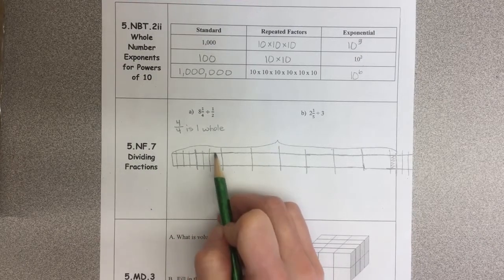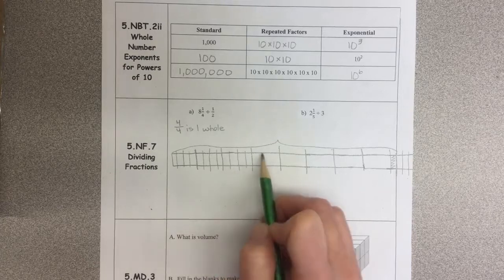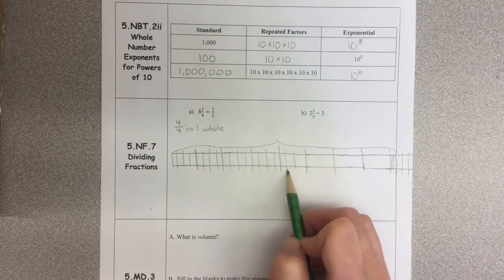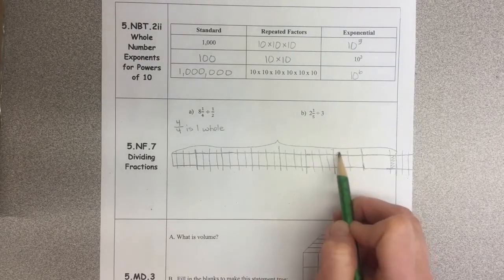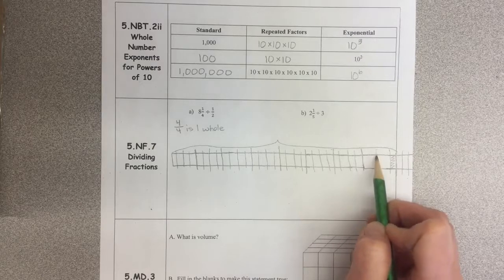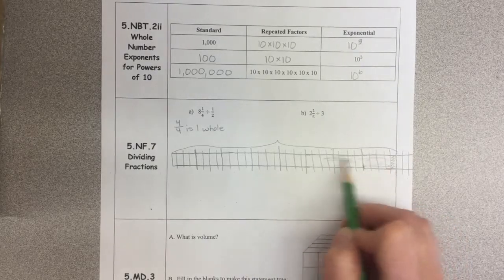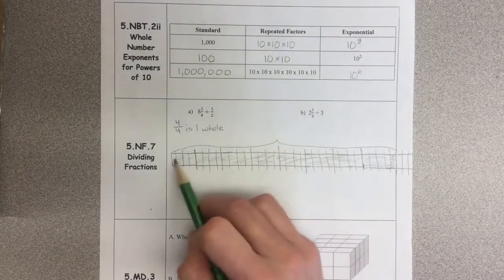I'm going to break all of these into fourths. So notice from my 8 wholes, if I shade all of these, I have 32 fourths.